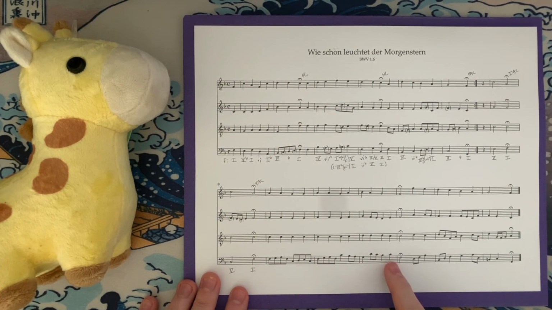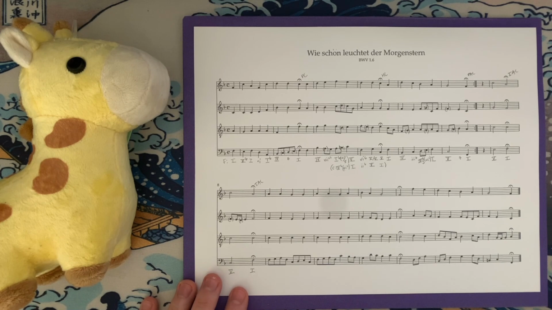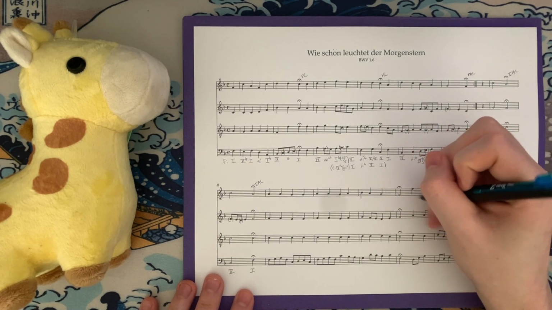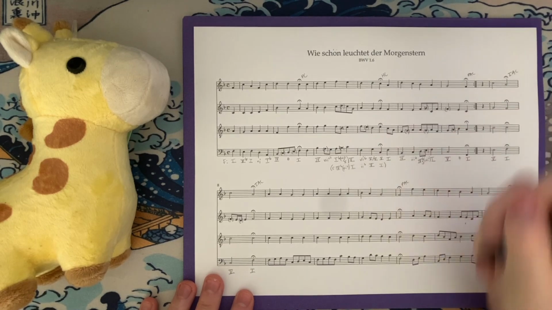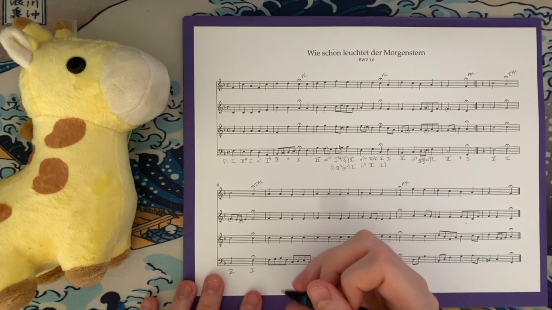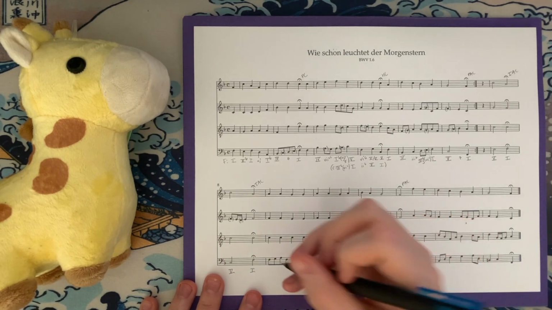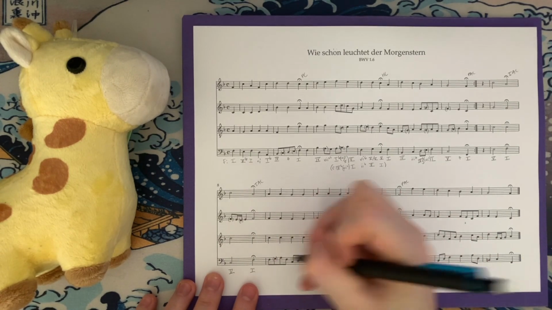Then we have a relatively long phrase here. It's the longest phrase in the entirety of the chorale. But yeah, we pretty much are still in the key of F major, because the cadence we get at the end is perfect authentic. Let's keep analyzing. So we have F, C, F, and A. That's a tonic triad, no need to reanalyze. Passing tone in the bass.